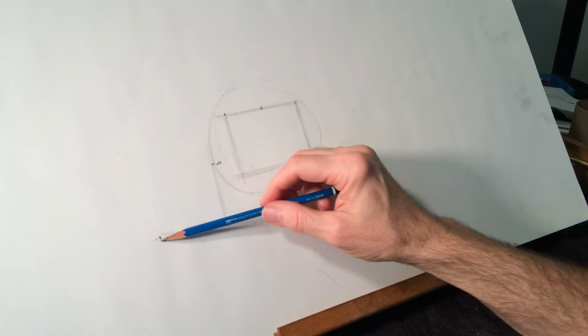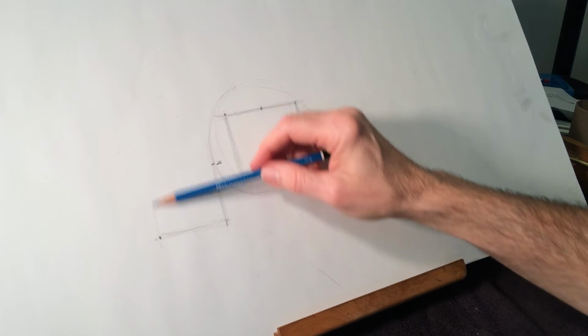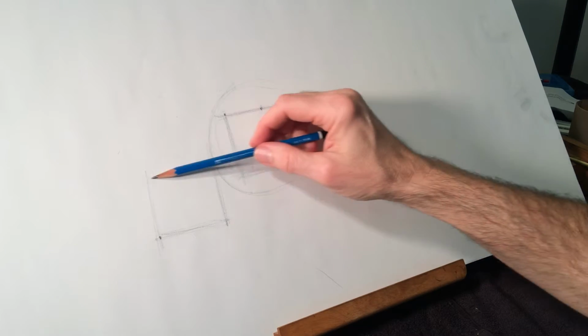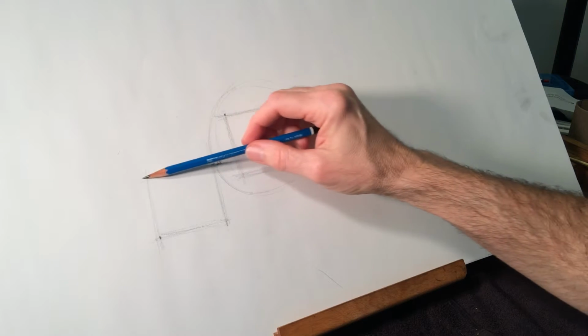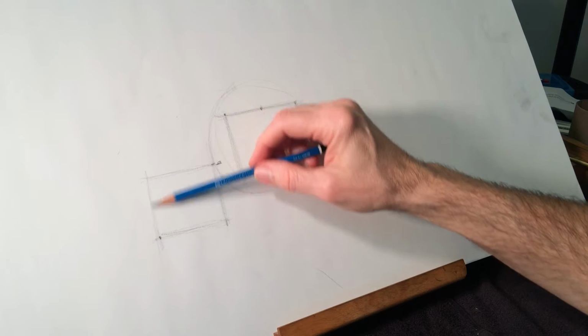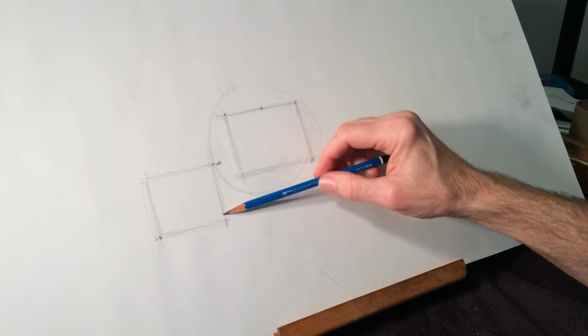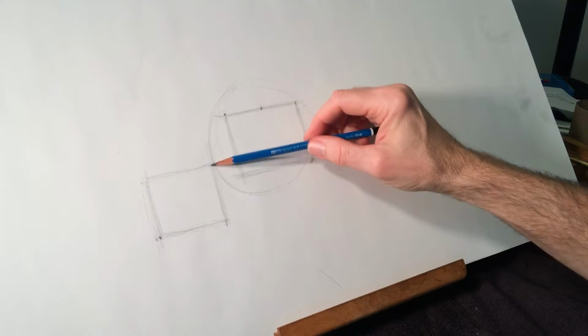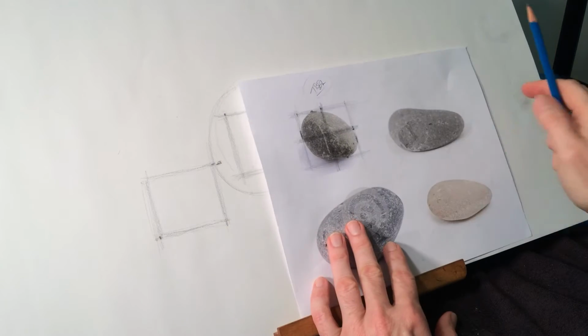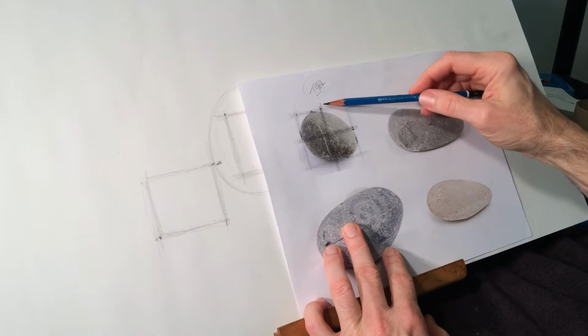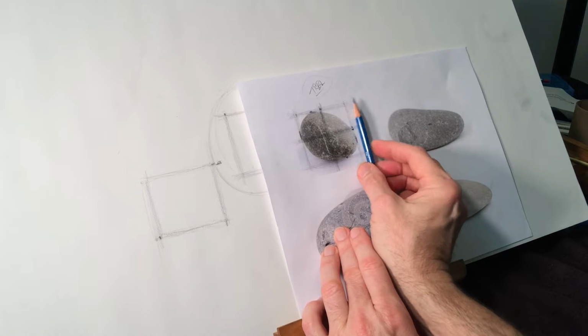So I'm going to keep going with this, creating this boundary box that this stone will fit inside of. I'm going to test it. Let's see.